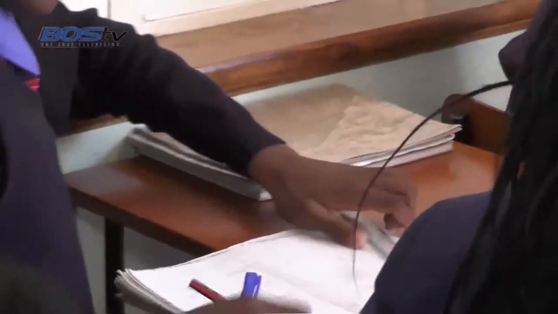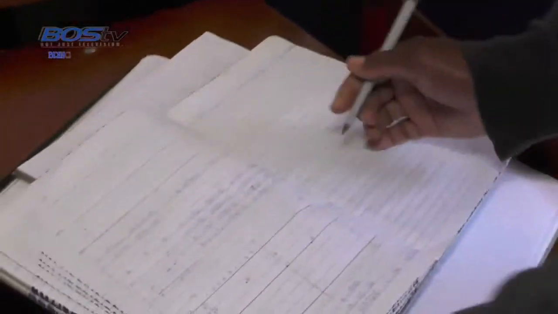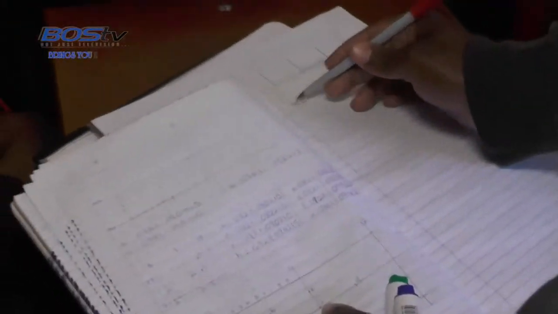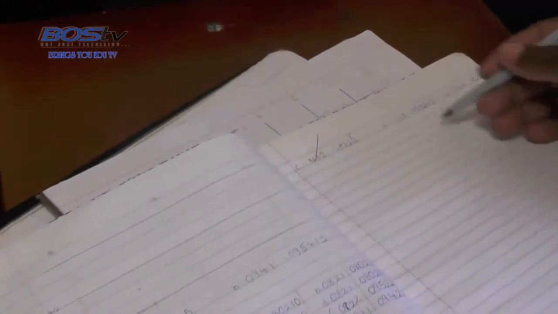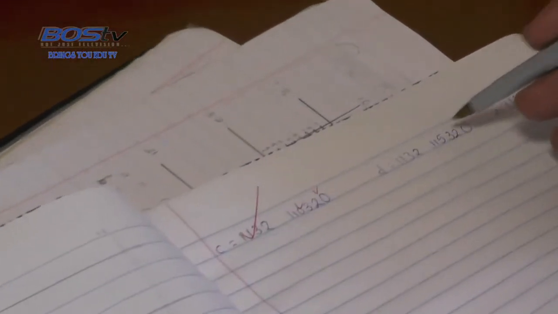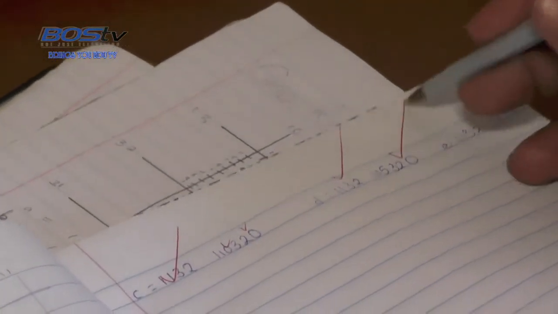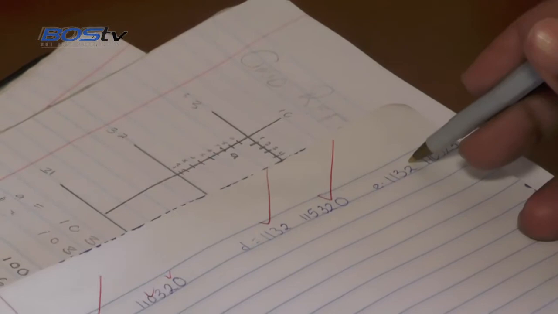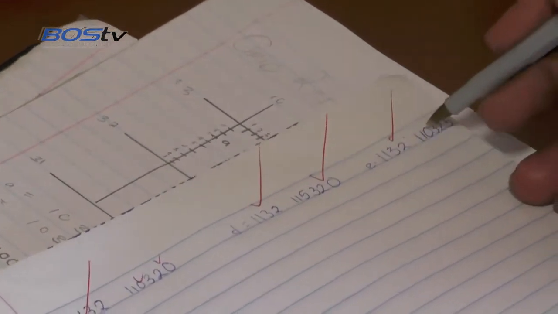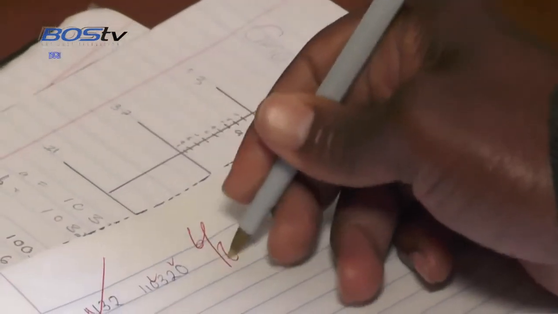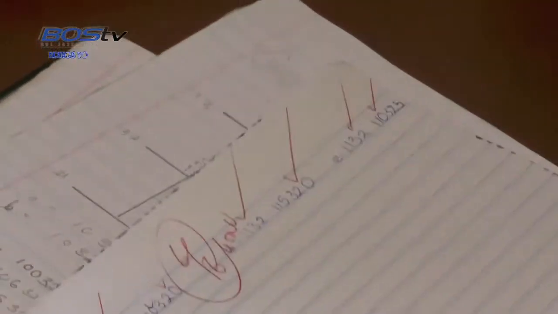Let me check yours. Sorry, Tandazile. Your C is that one, 0, 0, fine. Your D, that one 5 0. Your E, that one. Good. Right, I'm impressed.